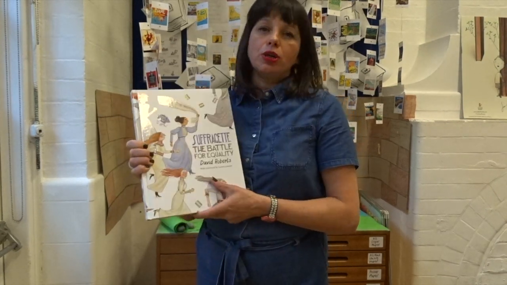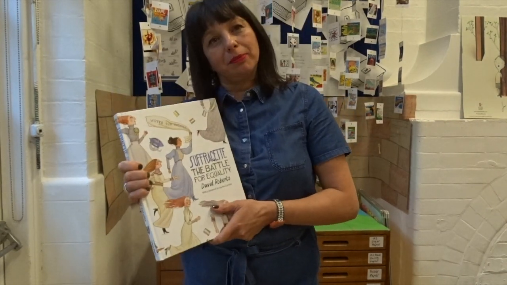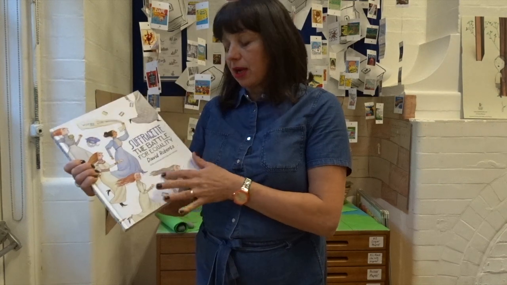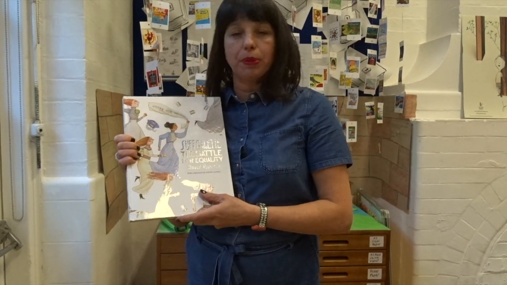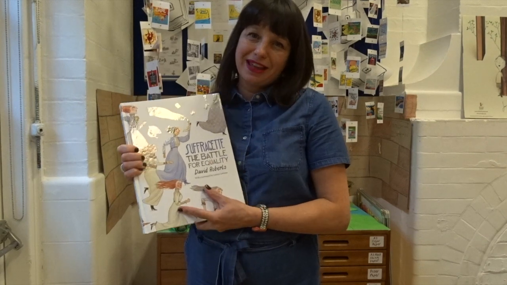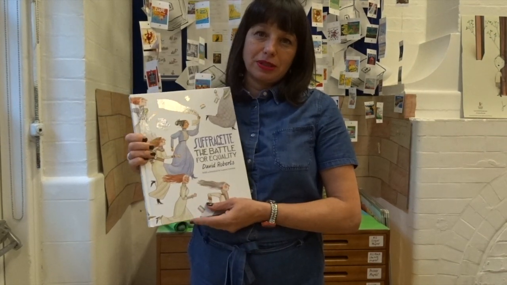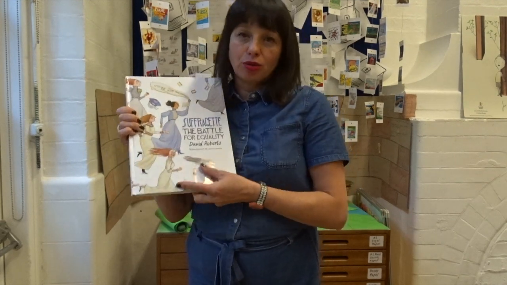And there's probably no more important time for children to be able to engage in this kind of writing, in this kind of deeper reader response, and to understand what happens when ordinary people come together to fight for a common cause. It's an absolutely incredible book.